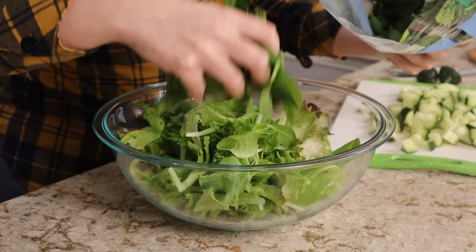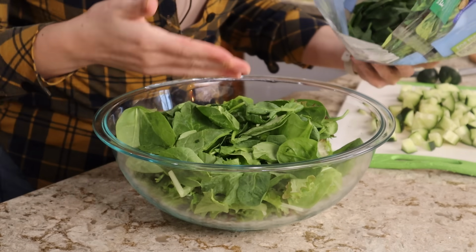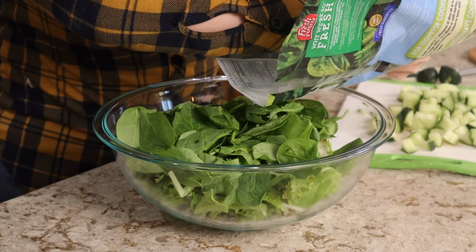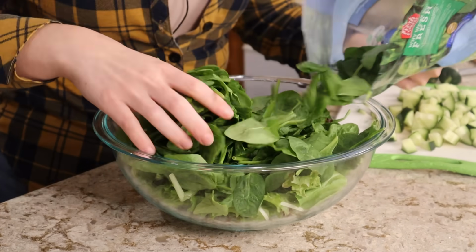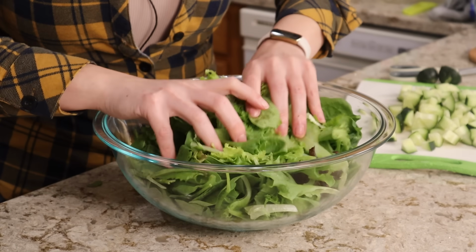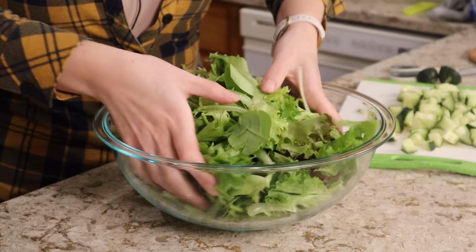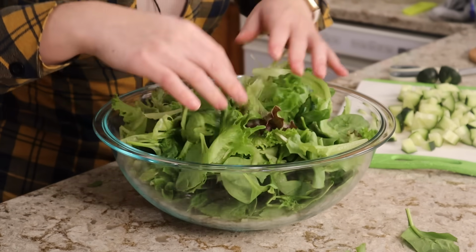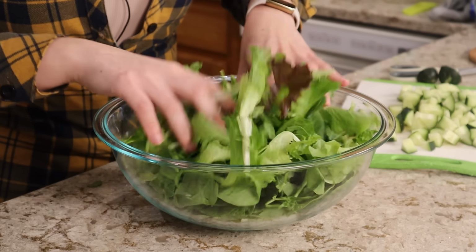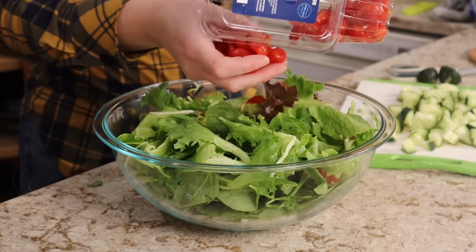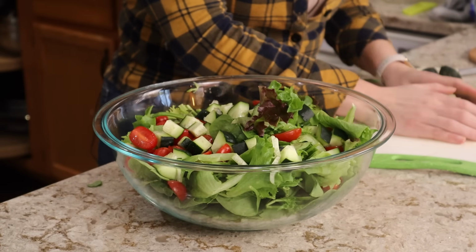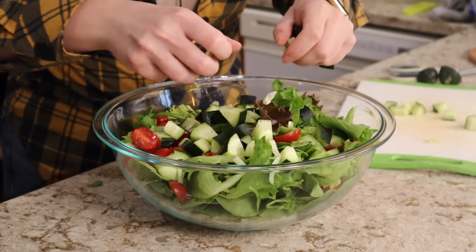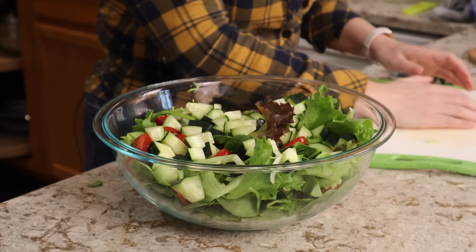Along with our spinach, usually I would buy a 50-50 mix, which is salad greens with spinach. But since I already had the spinach, I'm basically making my own 50-50. Trying not to make a mess, but again, this is the biggest bowl I have, so it's gonna have to do. We can layer on some of our chopped tomatoes along with our cucumber. Should have done the tomatoes last so that you have that pop of red coming out.